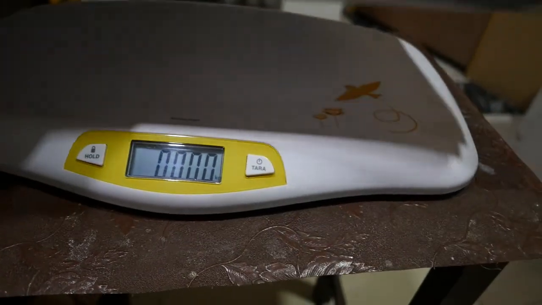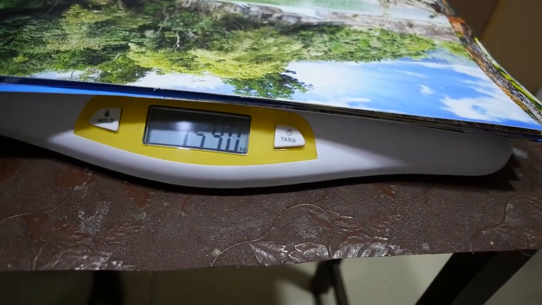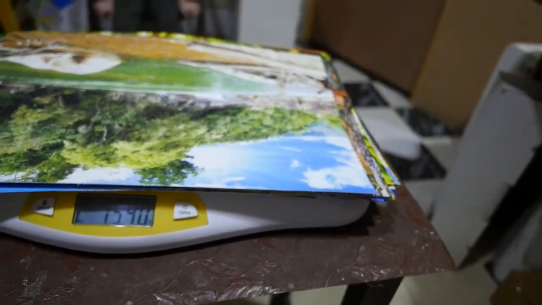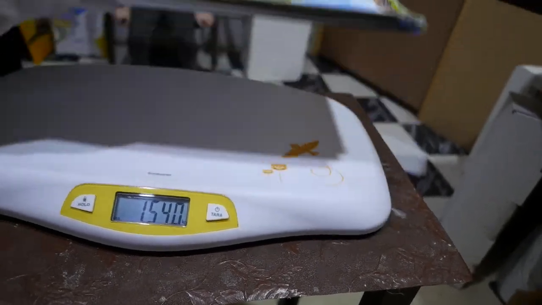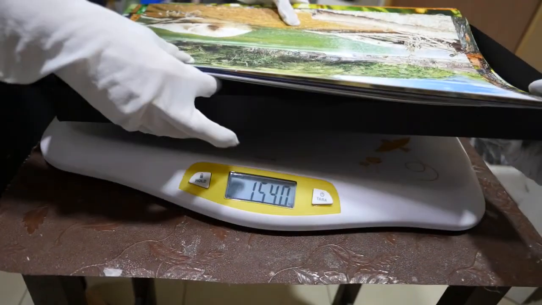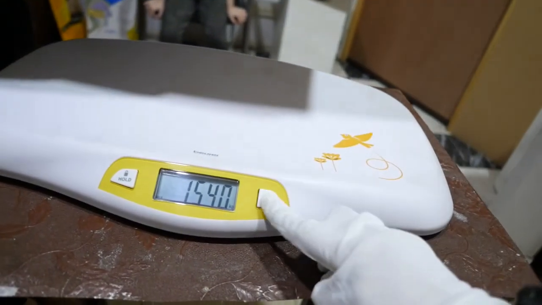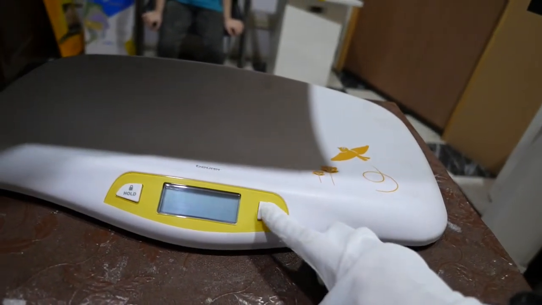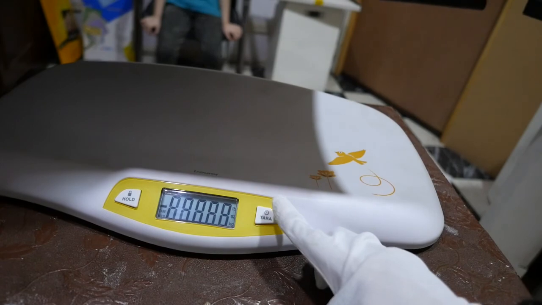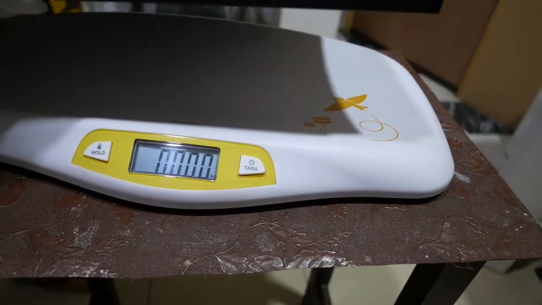Okay, it's at 0. You can put those down. 1.5, really? Could you please put them in the box? Hold on. We're not at 0. Okay, now please.